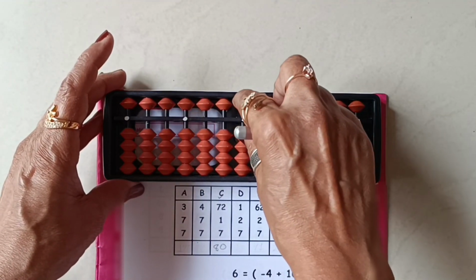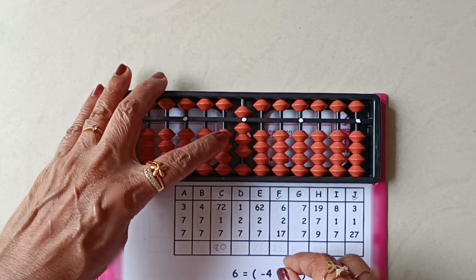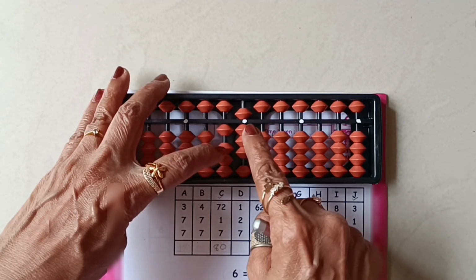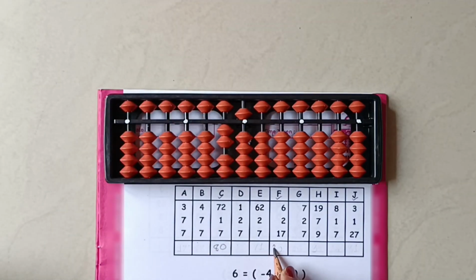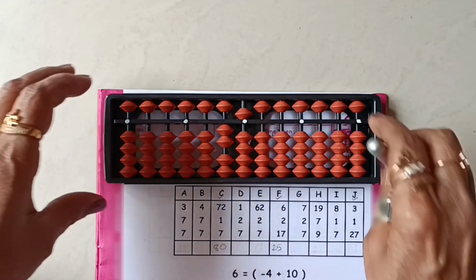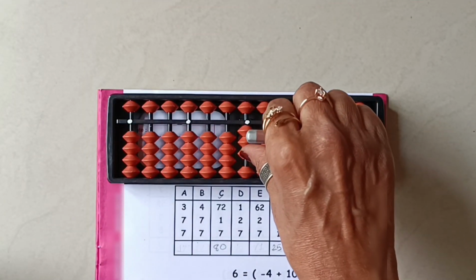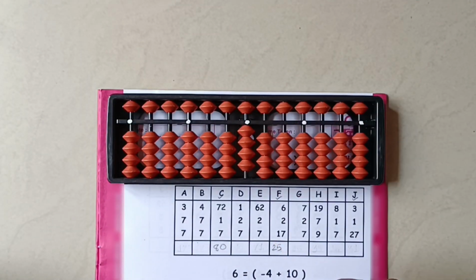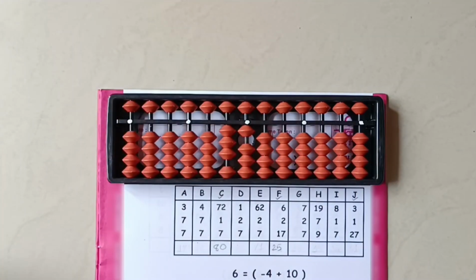Sum F: 6, 2, 17. For 17 first we will do 10 and for 7 we use the formula minus 3 plus 10. So the answer is 25. Question number J: 3, 1, 27. So first we will do 20 and for 7 we use the formula. So the answer is 31.